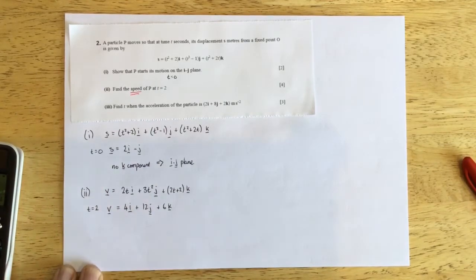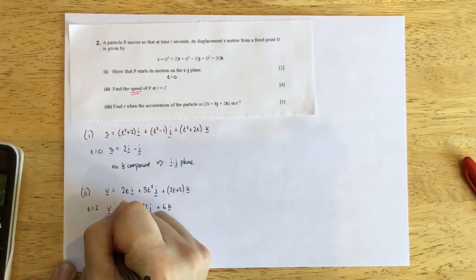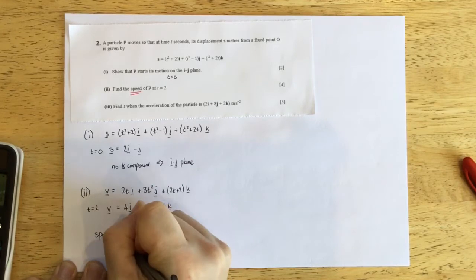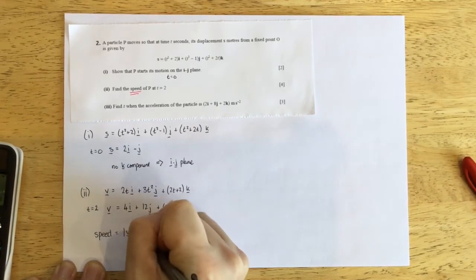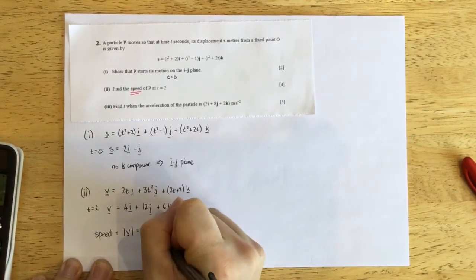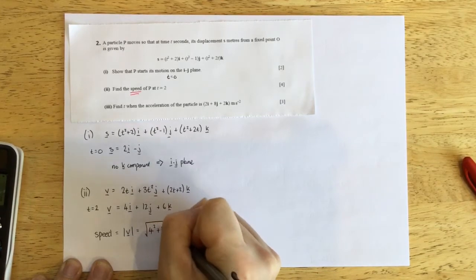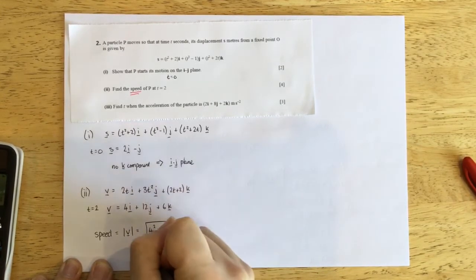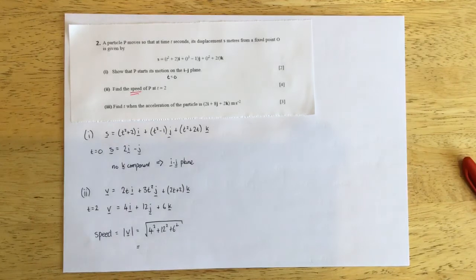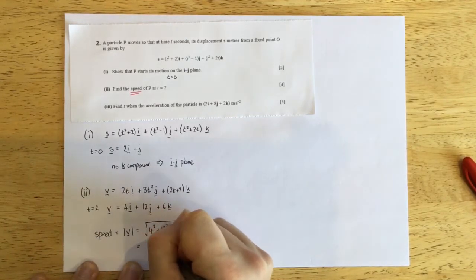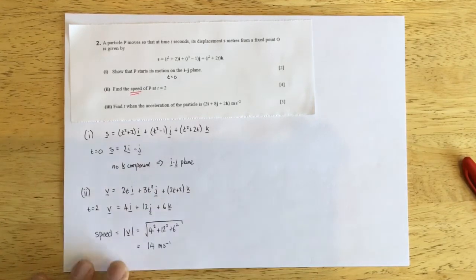So we've got that in terms of velocity, but we're asked for the speed, which is the magnitude of that, which is just the square root of 4 squared plus 12 squared plus 6 squared. And again, when we put that into our calculators, root of 16 plus 144 plus 36 is 14 meters per second.